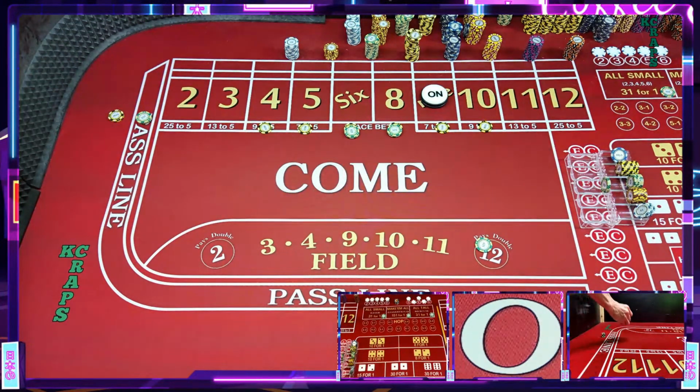Looking for the 9, 4, 5, 3, 5. Here we go.